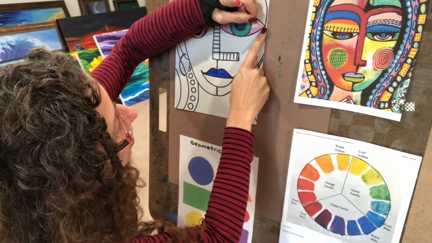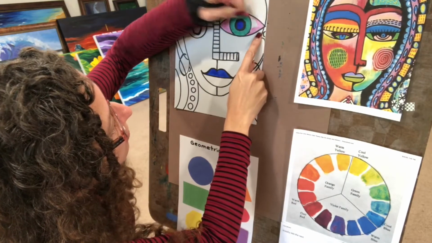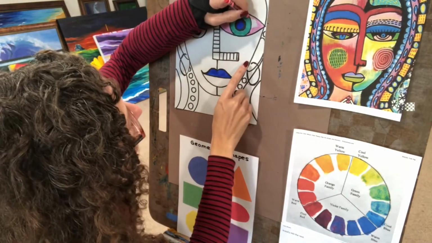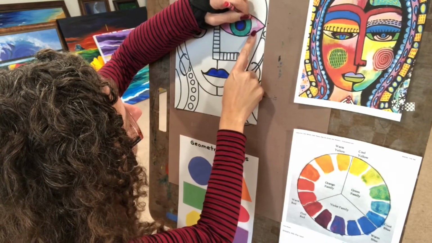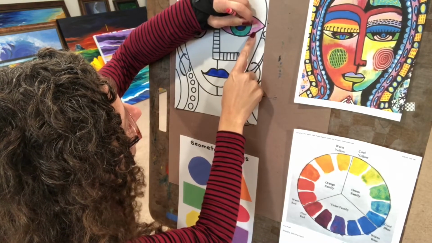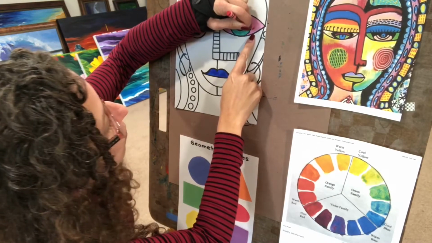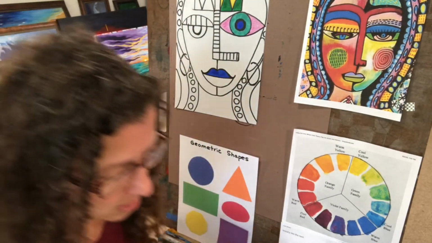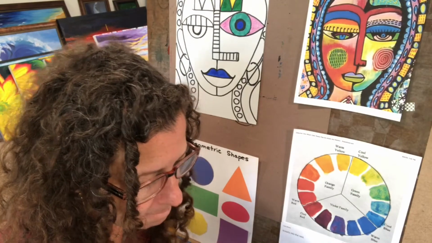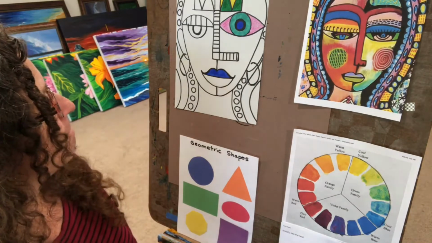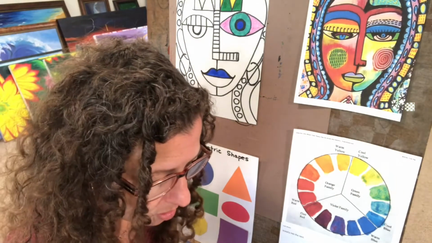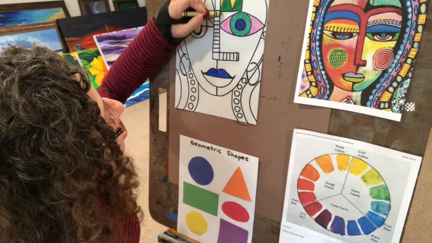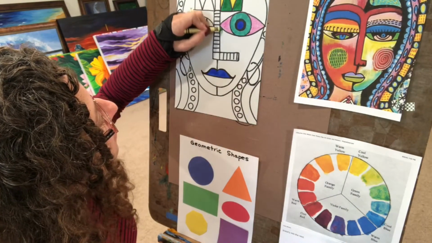So now, aside from the nose, I think I have some geometric shapes that are small on this side of her face colored in. And now I wanted to show you blending colors for the larger spaces. So maybe I'm going to take, what did I say? That's the cool color side. So maybe I'm going to blend some color. So I'm going to start here.